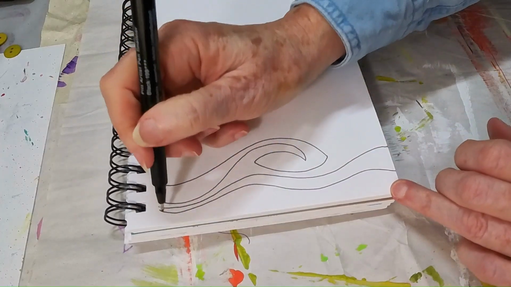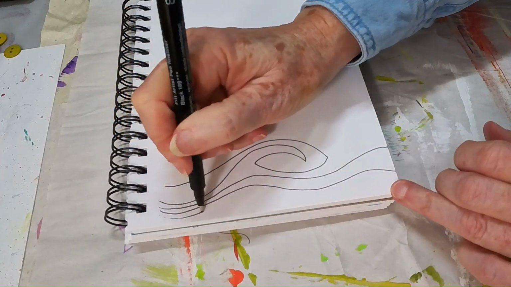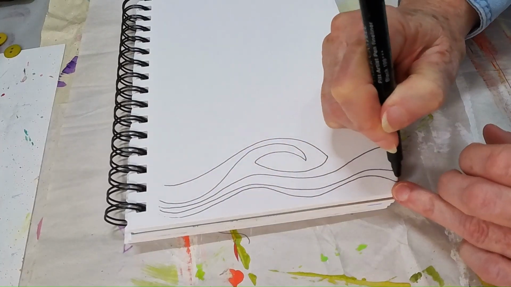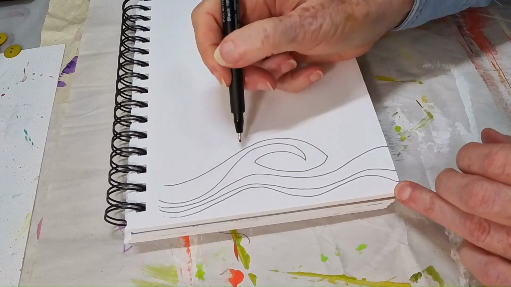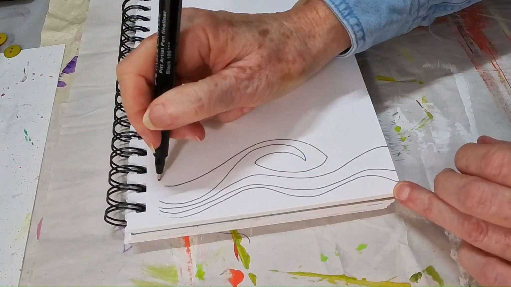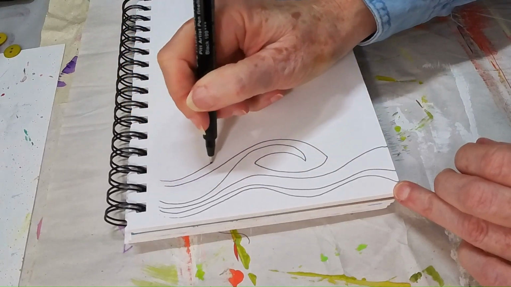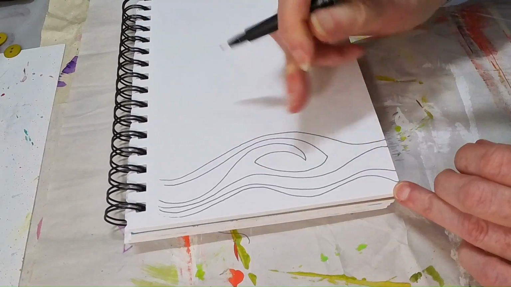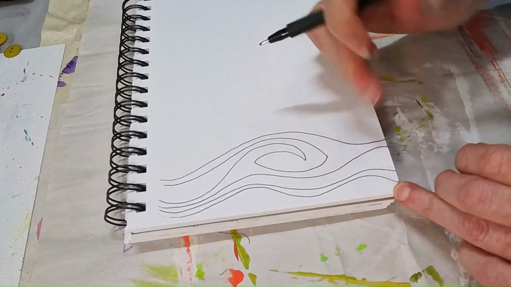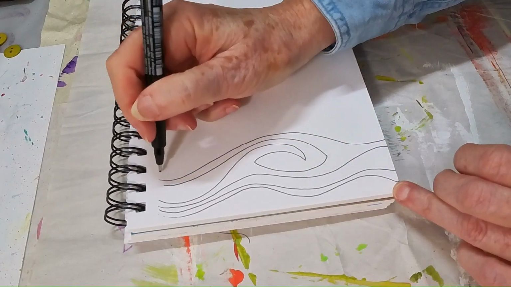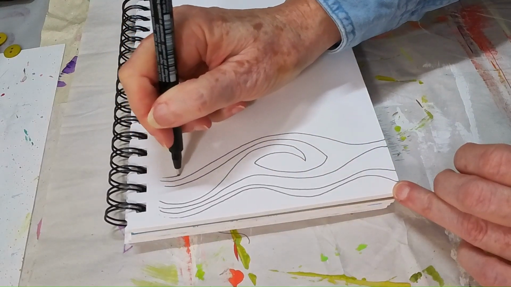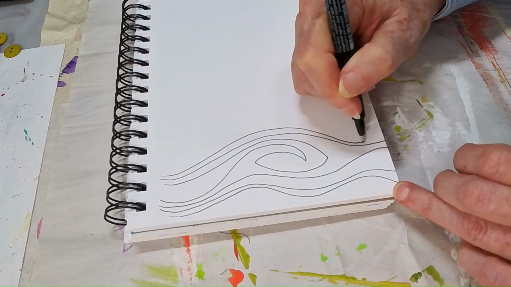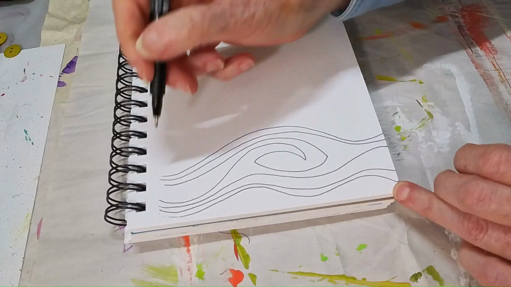Just remember that wood grain, the lines are not even. They're all different widths. Come over and you can close this. Now you can see this is just a knot in the wood grain, right? So follow that line again. Maybe make it skinnier in some places.